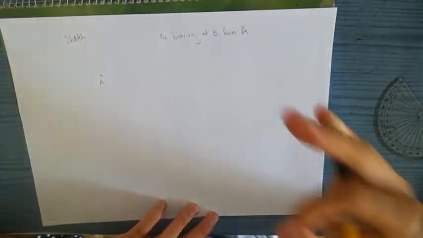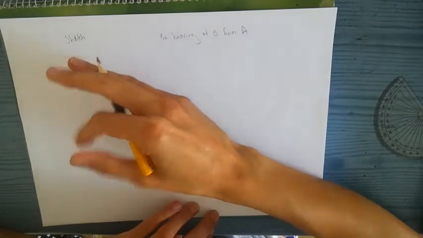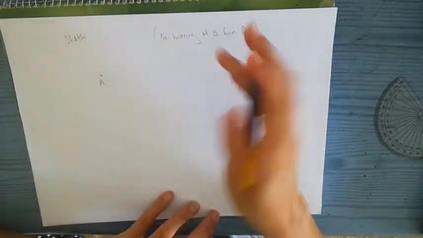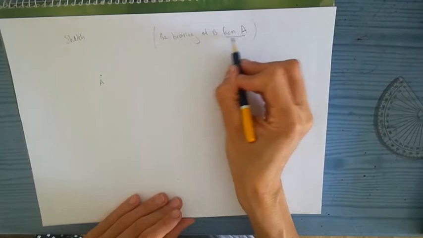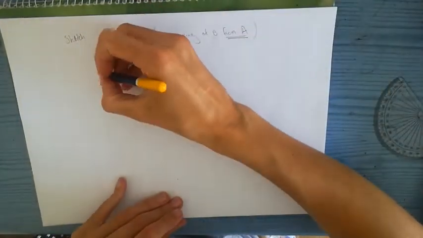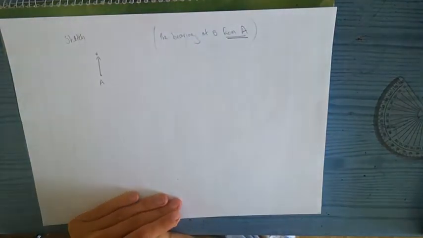Understand that I'm putting emphasis on the word from, because from where should you start measuring? And when you read this kind of phrase, the from is at the end, not at the beginning. So from where should you start? From A. So that means where I have A drawn, that is where I draw my north.